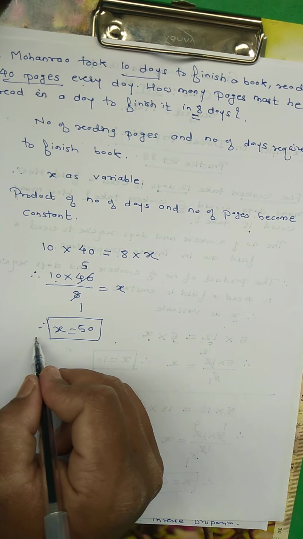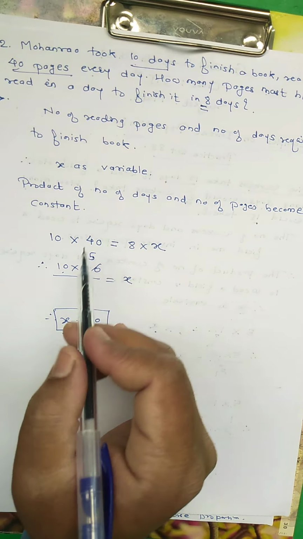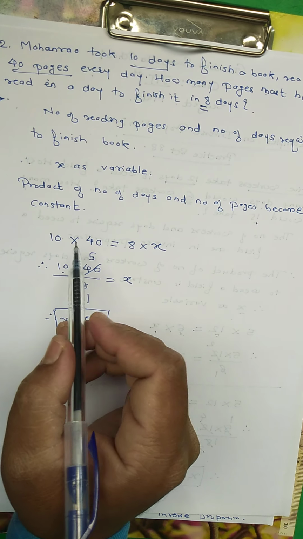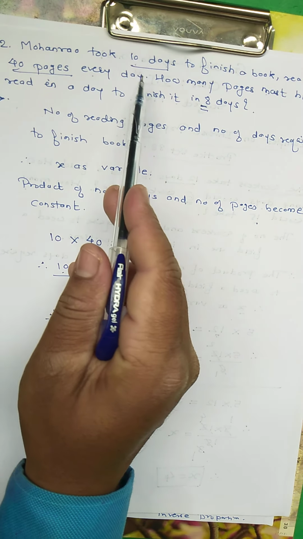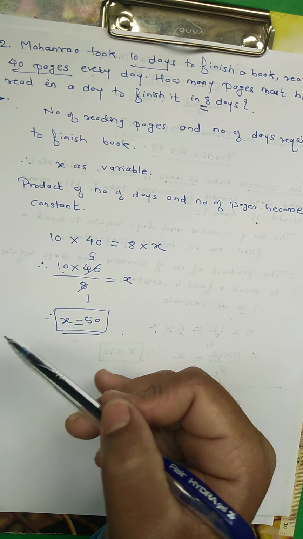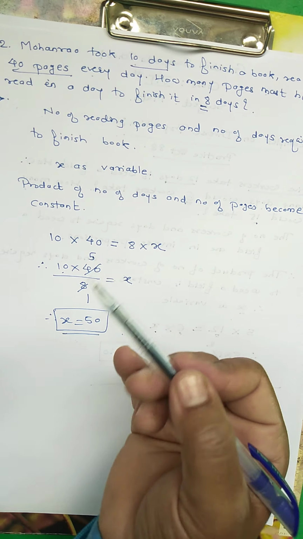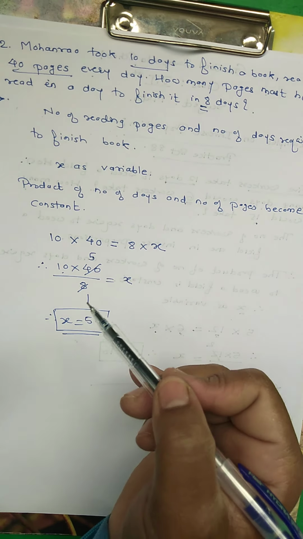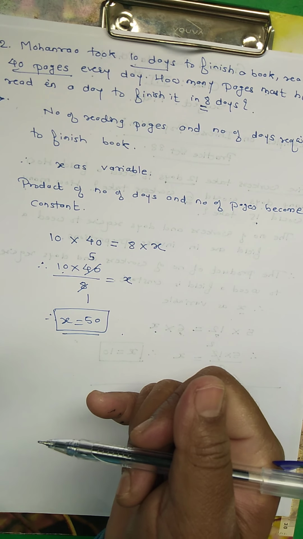So the answer is 50. In this case also, initially the number of days is 10. Now we are decreasing the days from 10 to 8, so the number of pages read every day will increase from 40 to 50. That is, these two quantities are also in inverse proportion.